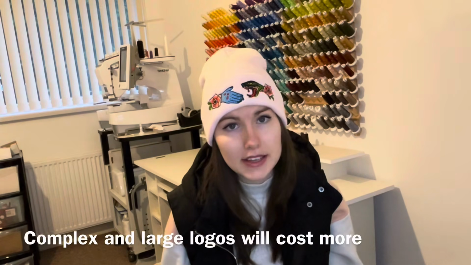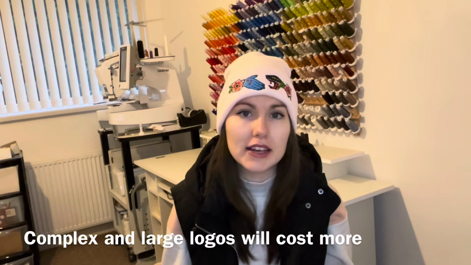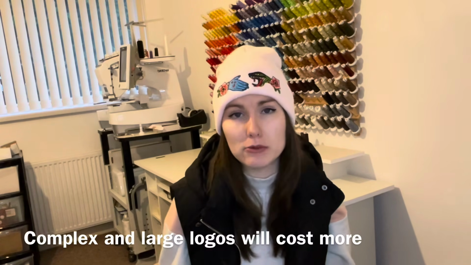And the cost for a basic 10 centimetre logo, I'd say, is somewhere between £15 to £20 to have that digitised. Obviously, if you're going to be sending something very complex to a digitizer, then you could expect to pay upwards of £75 to have that piece digitised. Of course, there are people out there who'll do it cheaper, there are people out there who'll do it quicker.